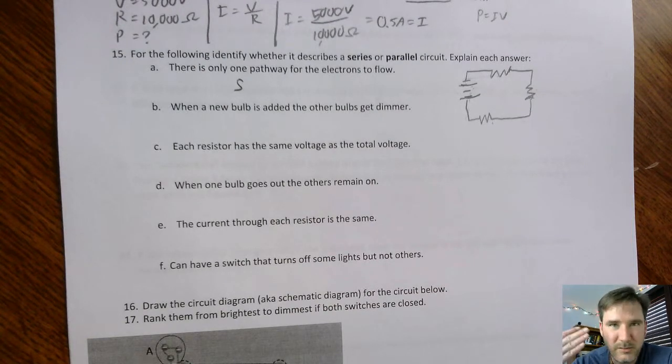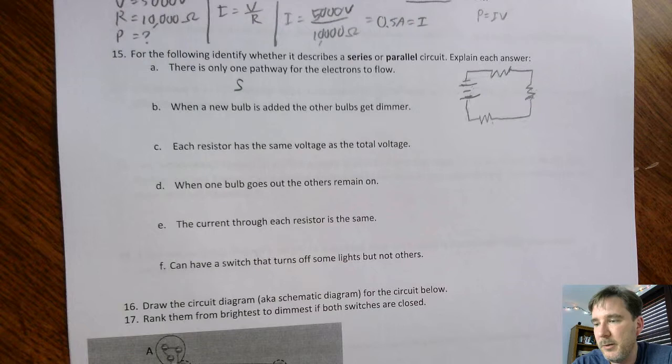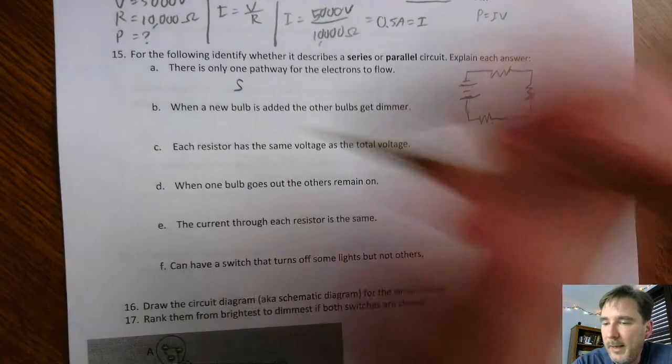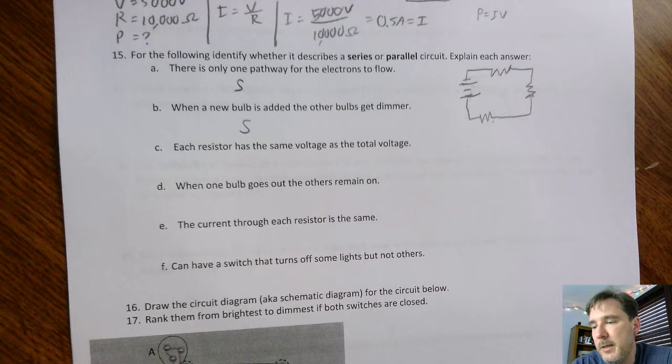It's just an analogy. It's not a perfect analogy, but it gives you the idea that the more stops you have, the more resistance, the slower everything goes. So that's why for letter B, it's going to be dimmer every time, because the current is going to slow down more and more every time you add another light bulb.